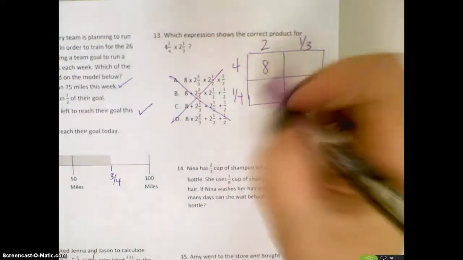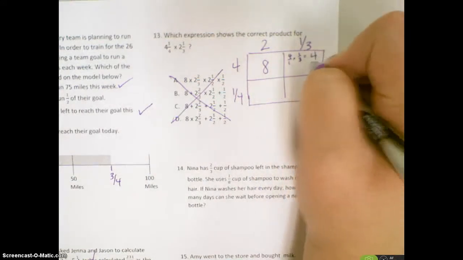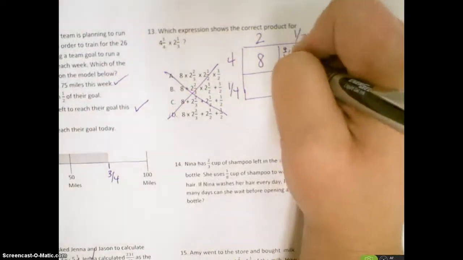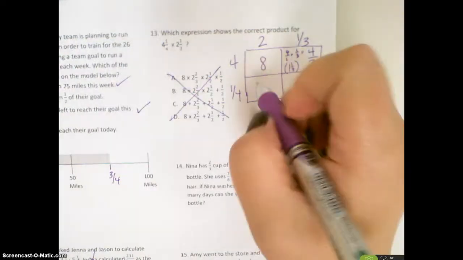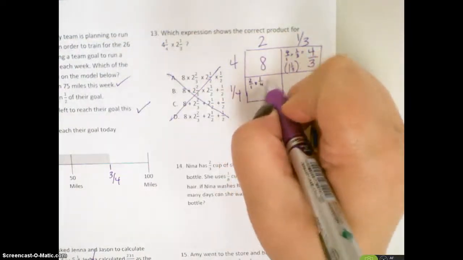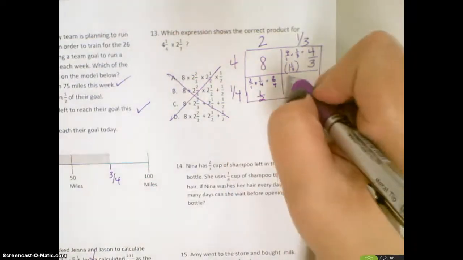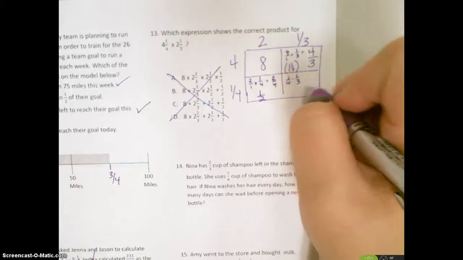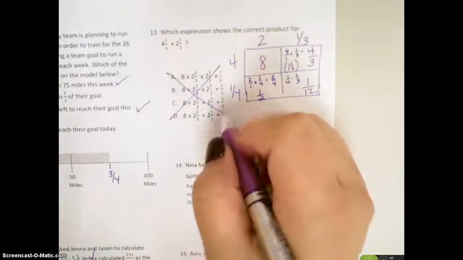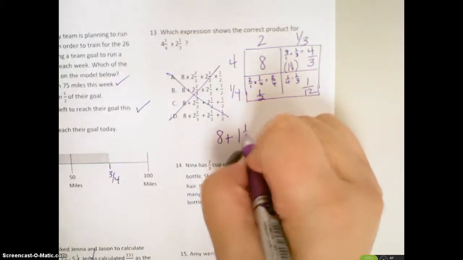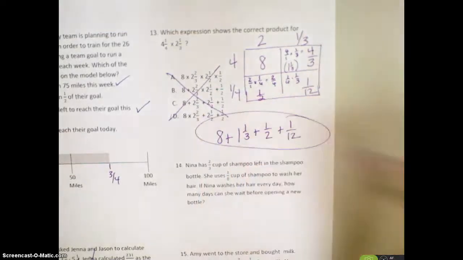4 times 2 is 8. 4 times 1/3, I could do 4 over 1 times 1 over 3, which equals 4/3. I can leave that improper, but I'm just going to put in parentheses here 1 and 1/3 as a mixed number. 2 times 1/4, 2 over 1 times 1 over 4 is 2 over 4, or 1/2. And then 1/4 times 1/3 is 1/12. So if I were going to write this the way the answers are written as an expression, it would be 8 plus 1 and 1/3 plus 1/2 plus 1/12. That would be the correct answer.